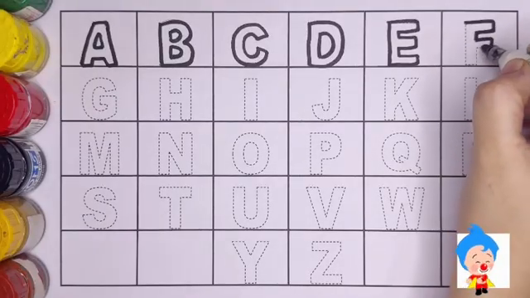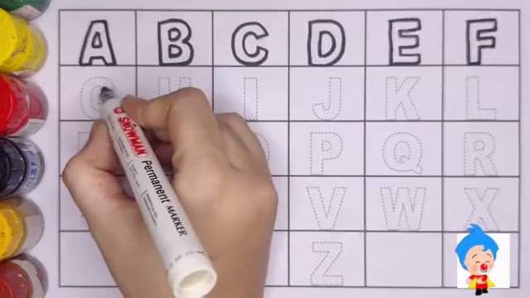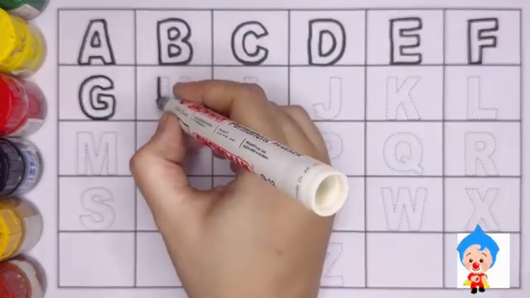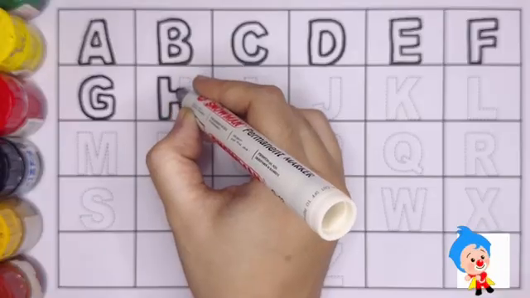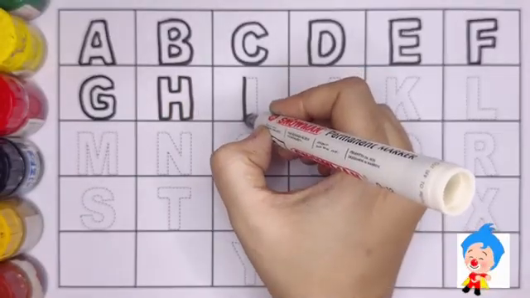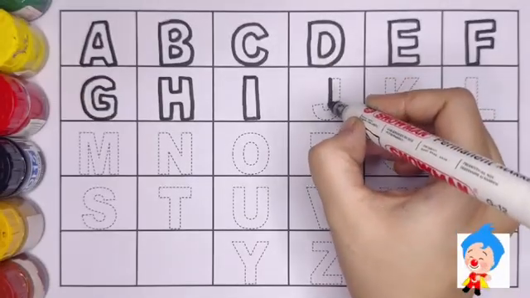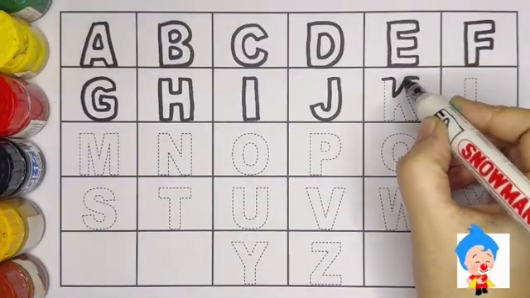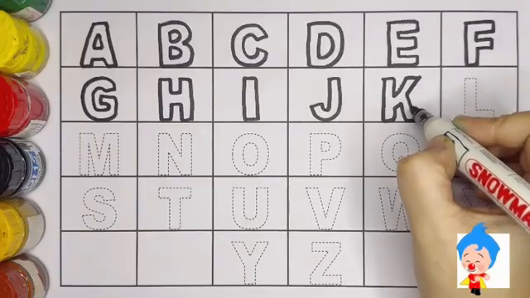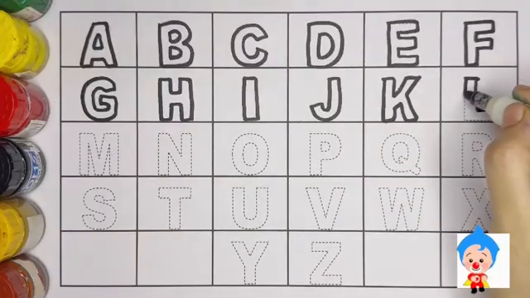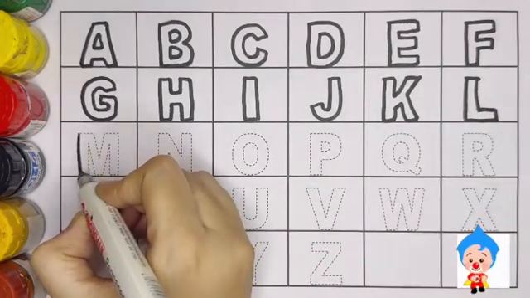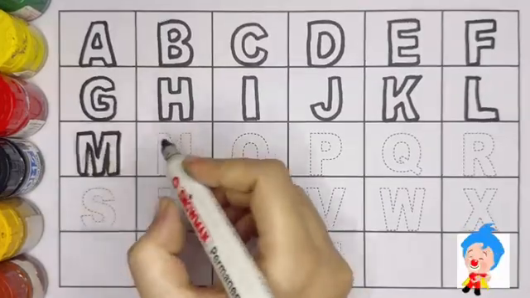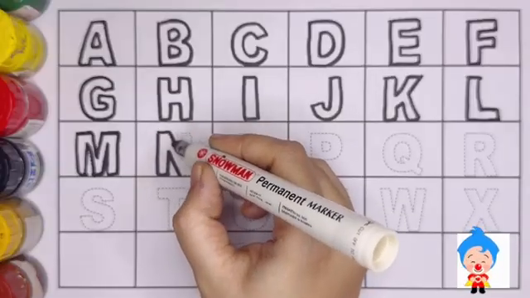F, next is G, alphabet G. H, alphabet H. I, alphabet I. J, K, L, M, N.